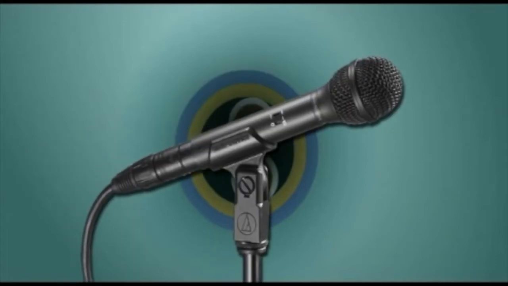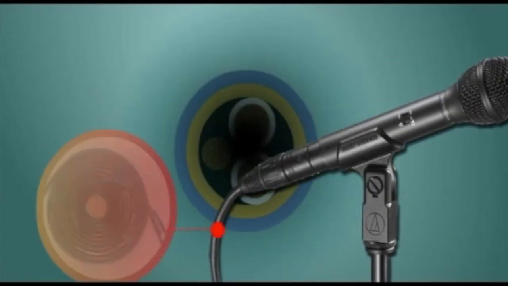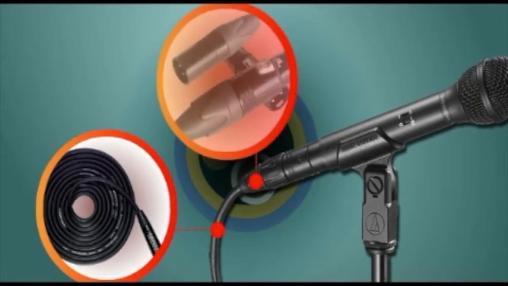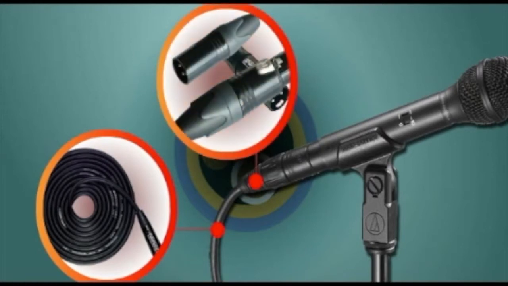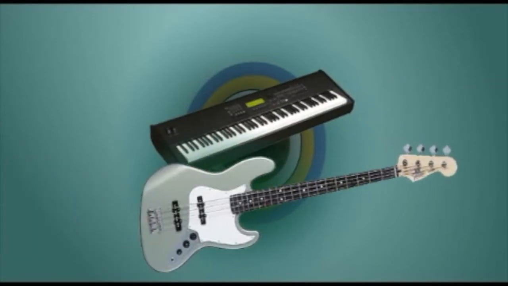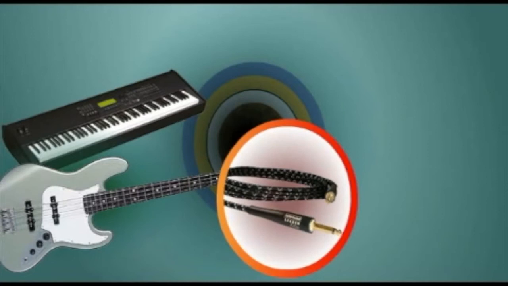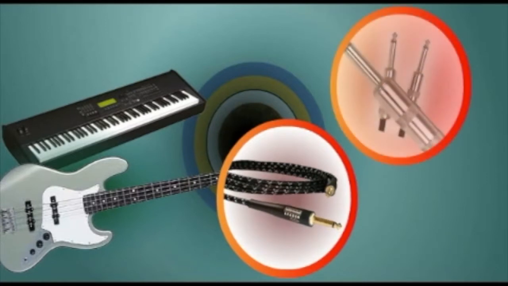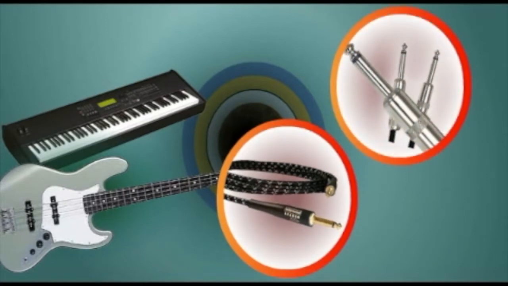A microphone cable is balanced and uses a 2-conductor shielded cable and 3-conductor XLR connector. A guitar or instrument cable is unbalanced. It is made up of a single-conductor shielded cable and 1/4-inch tip sleeve phone plugs.